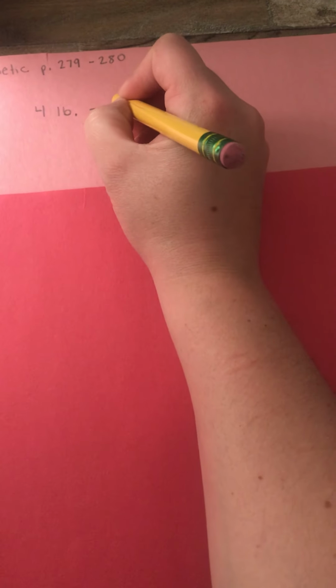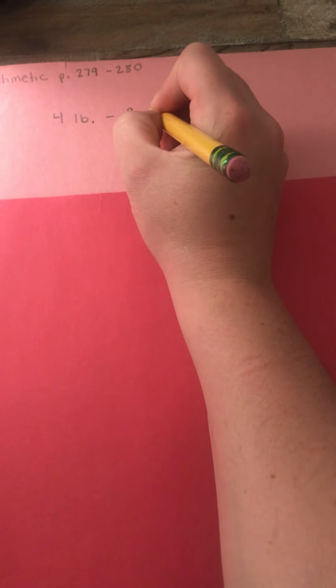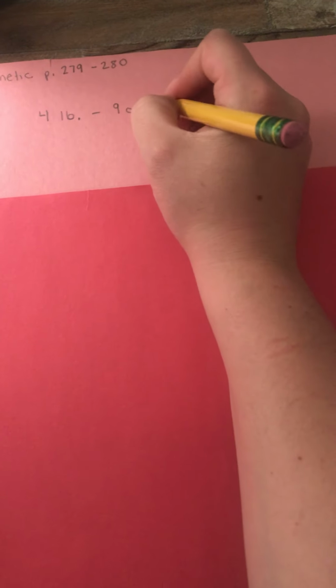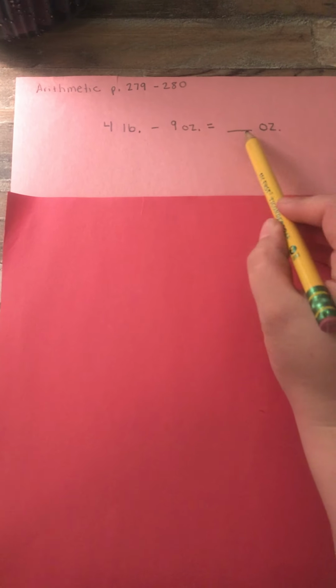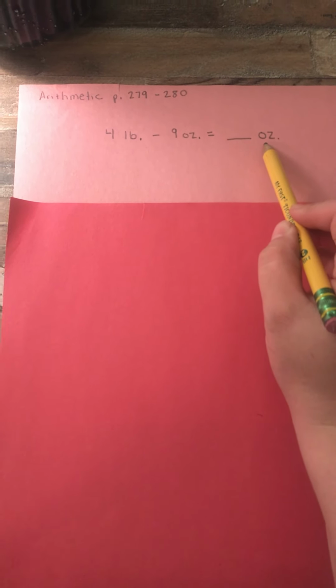So the first one, we have 4 pounds minus 9 ounces equals blank ounces. Okay, so remember the first thing we're going to look at is the very end, what do we need to change everything to?